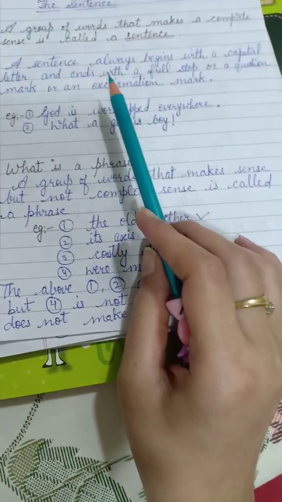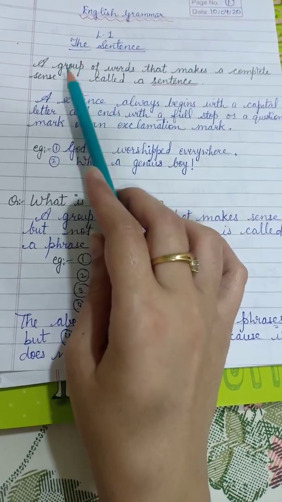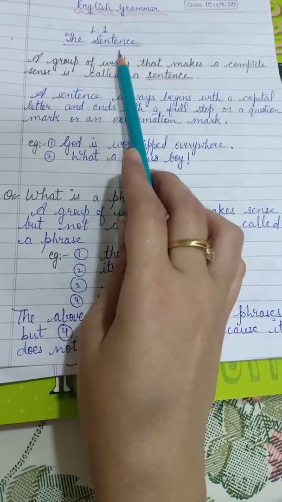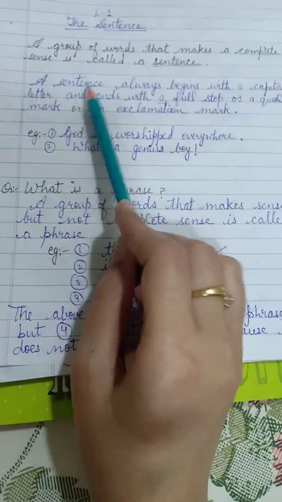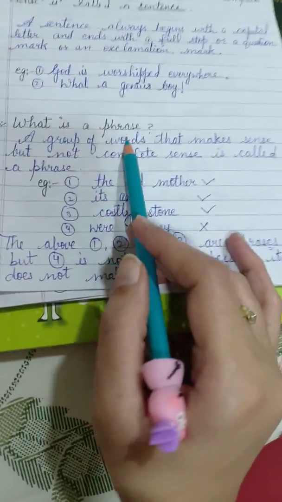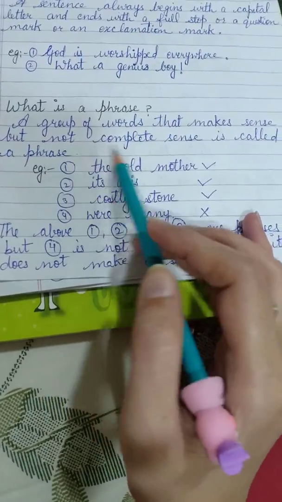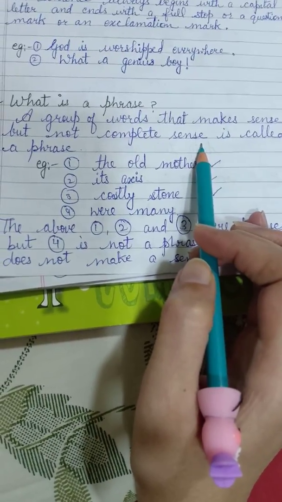Yes, every group of words may not be called a sentence. A group of words is called a sentence only when it makes a complete sense. Then what is a phrase? A phrase is a group of words that makes sense but not complete sense.